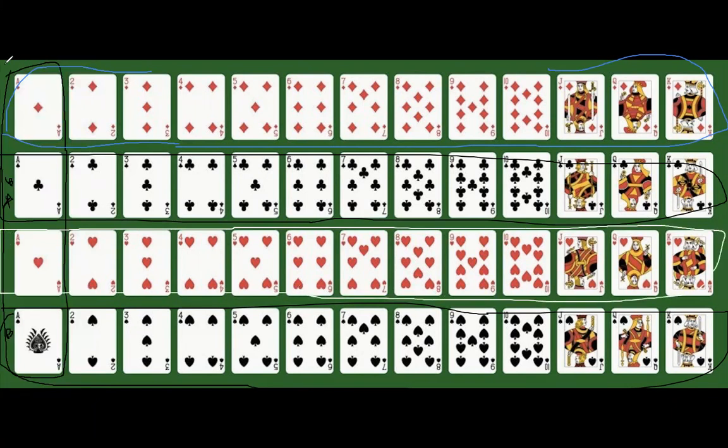Event A is basically drawing an ace card. The next one is drawing a black card, this black line over here and this black line over here is your event B. Event C is drawing a diamond card, and event D is drawing a heart.